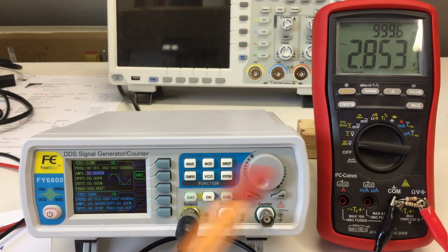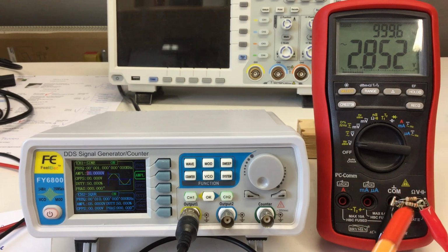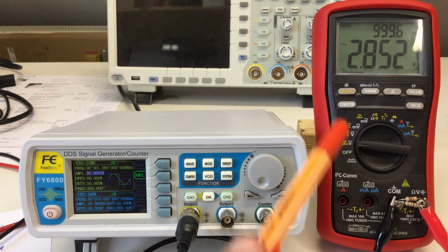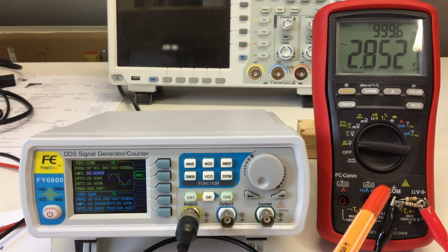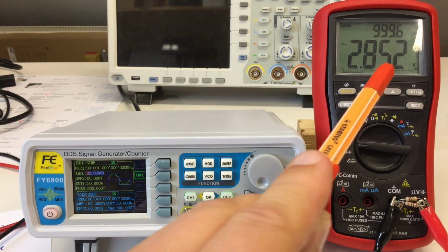Now we are measuring the output voltage with some load, and these two 100 ohm resistors together are spot on 49.0 ohms. And at a sine wave with 20 volts peak to peak, we get an effective output voltage across these resistors of 2.85 volts.